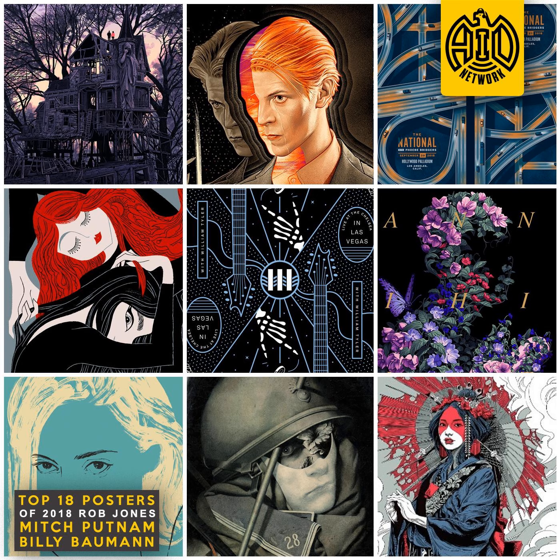Good morning, everybody. Welcome back to the Poster Countdown. It's been too long since we've done a Poster Countdown, but it's also been doubly too long since we've had Rob Jones in the studio. Let's look back at the top 18 posters from 2018.